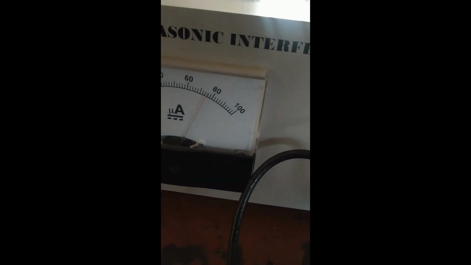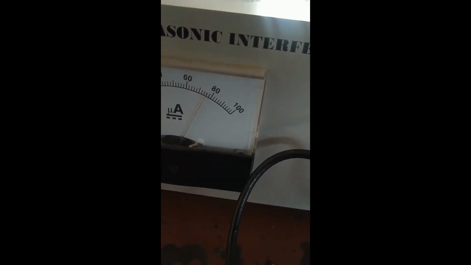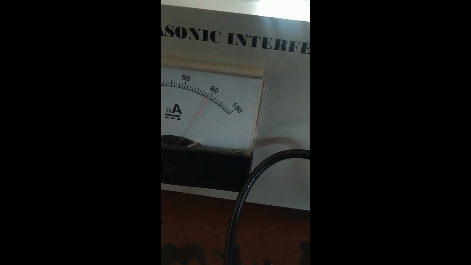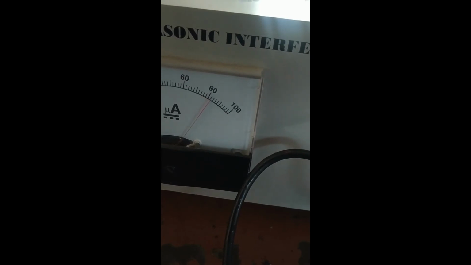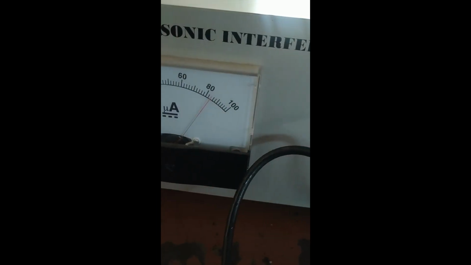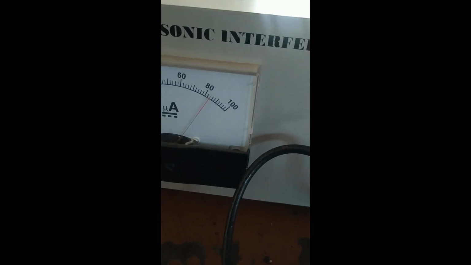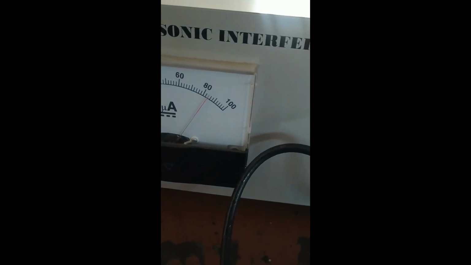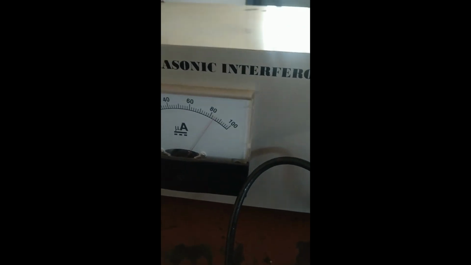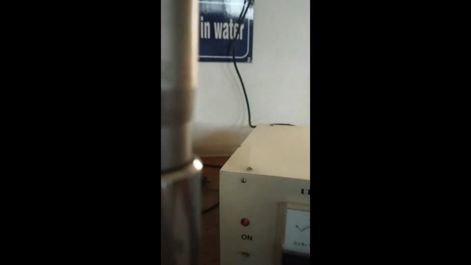So you can see this is okay. Now it has changed its direction. The needle has just started moving down. Let me take the reading of the screw. Okay, now you can see it clearly.